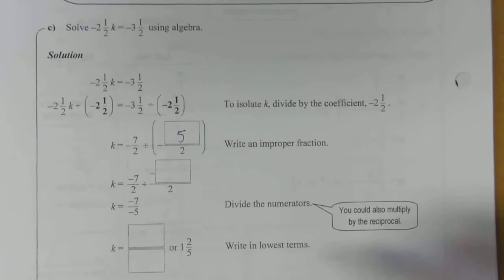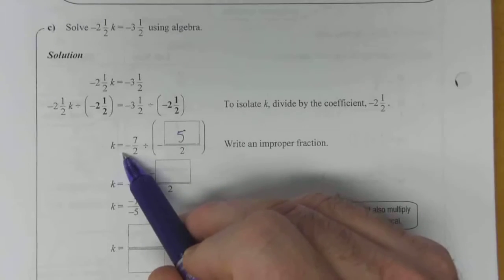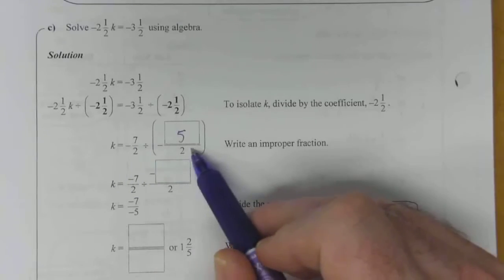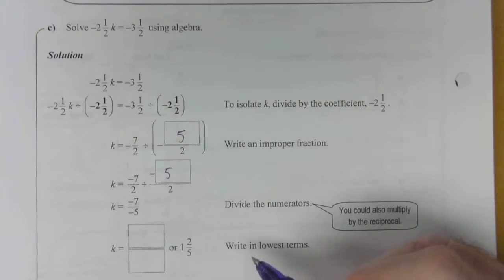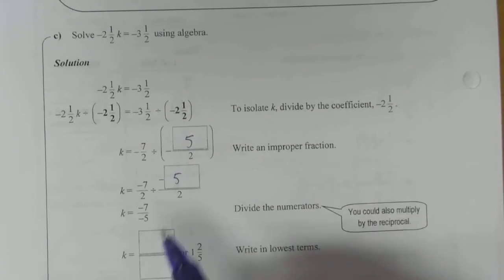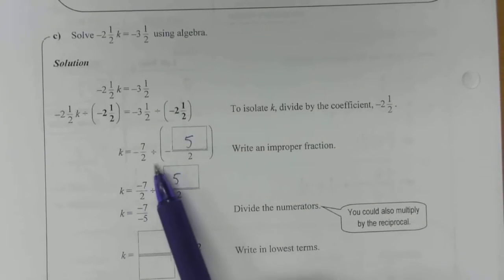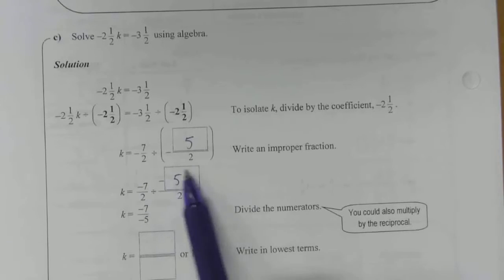So we've moved our negative signs in this row, instead of in the middle, to the top numbers. And if you remember, if you've got a common denominator with fractions and you're dividing, that's an okay place to be.